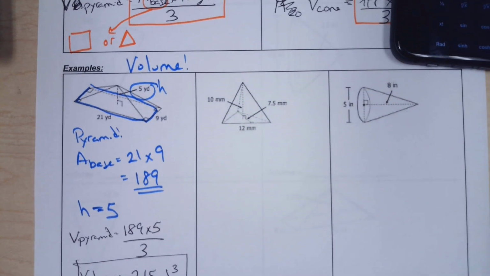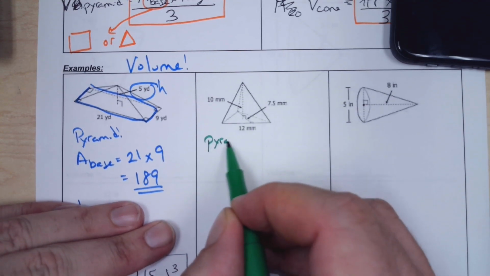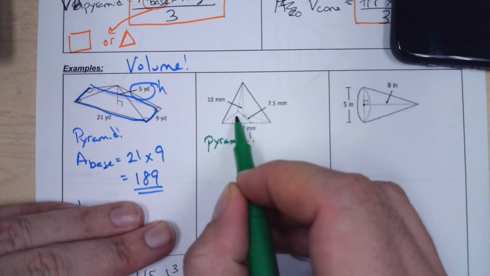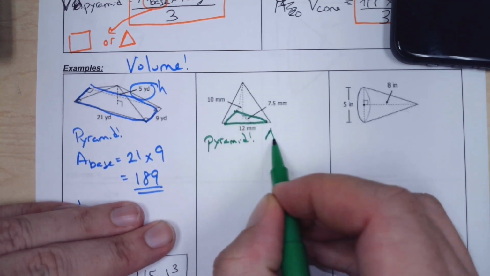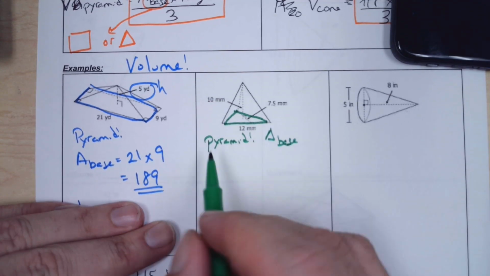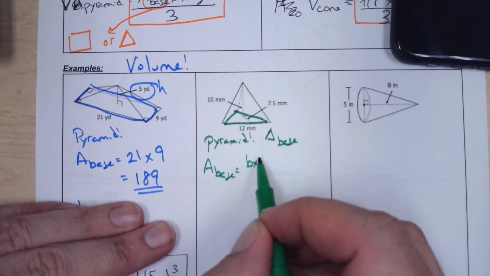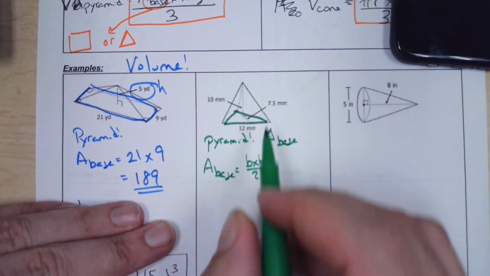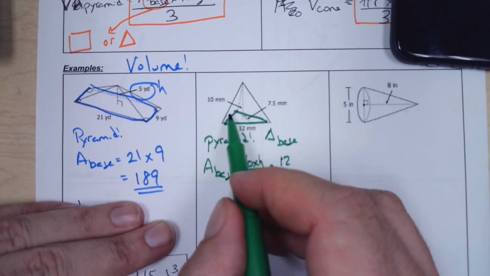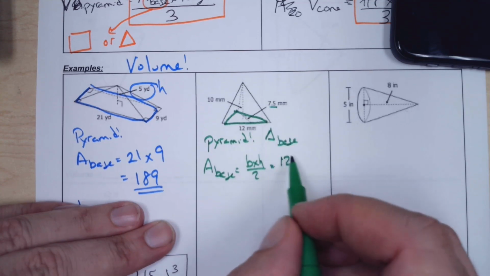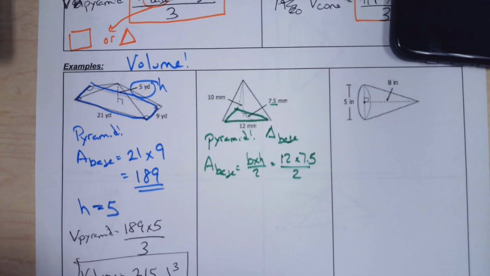Alright, next up, you've got a pyramid, but you have a triangle base. So the area of the base, remember for a triangle, is base times height divided by 2. So my base is 12. I'm just looking at this triangle, and the height of that one is 7.5. So it's times 7.5 divided by 2.